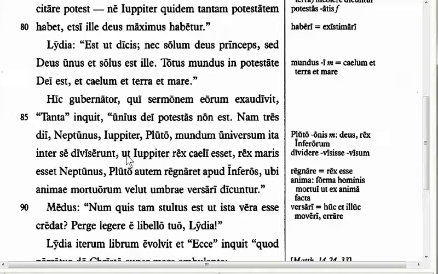This ut clause, ut esset, is what we call a result clause. So now you've met the ut indirect command, or sometimes those are called jussive noun clauses because jussive means command, so commanding noun clauses. And now you've met another ut clause that's called result. To get a result clause, you have to have something in the first part of the sentence that indicates a degree. In such a way, or tam. Often it's tam or quam. It's so great that, as a result, something occurs.